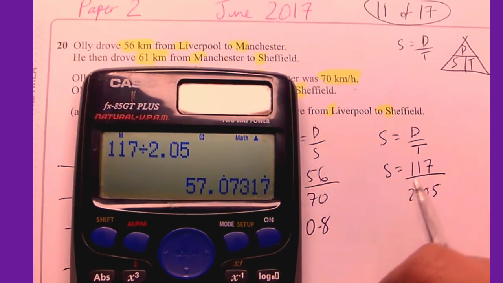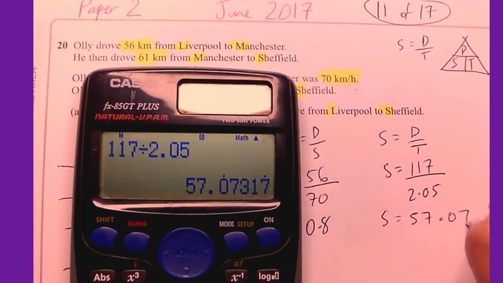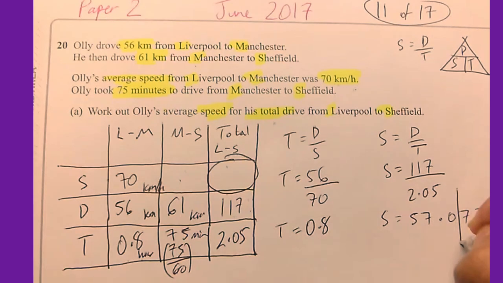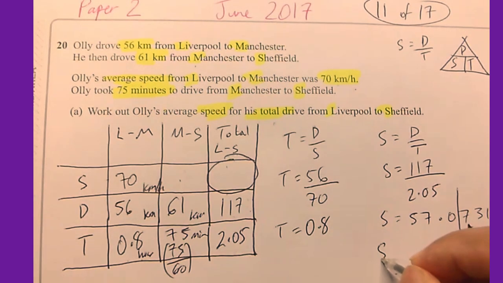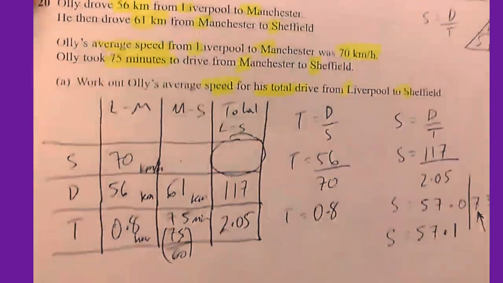Change it to a decimal. 57.07317. So usually 3 significant figures or 1 decimal place. So this 7 rounds up. So my speed is 57.1 kilometers per hour.